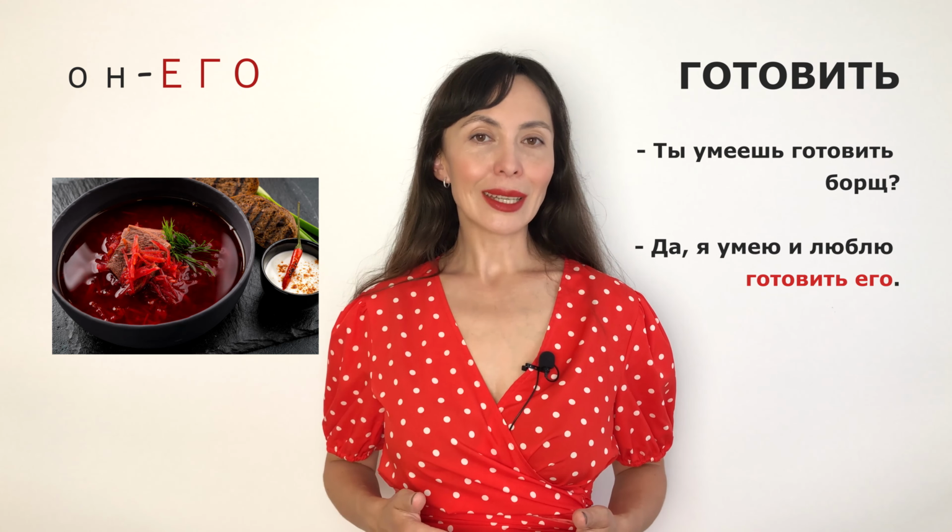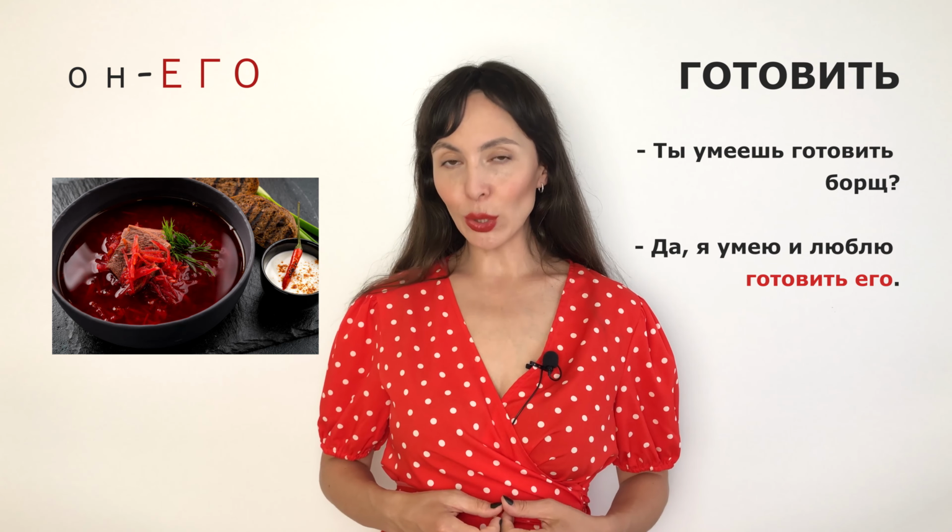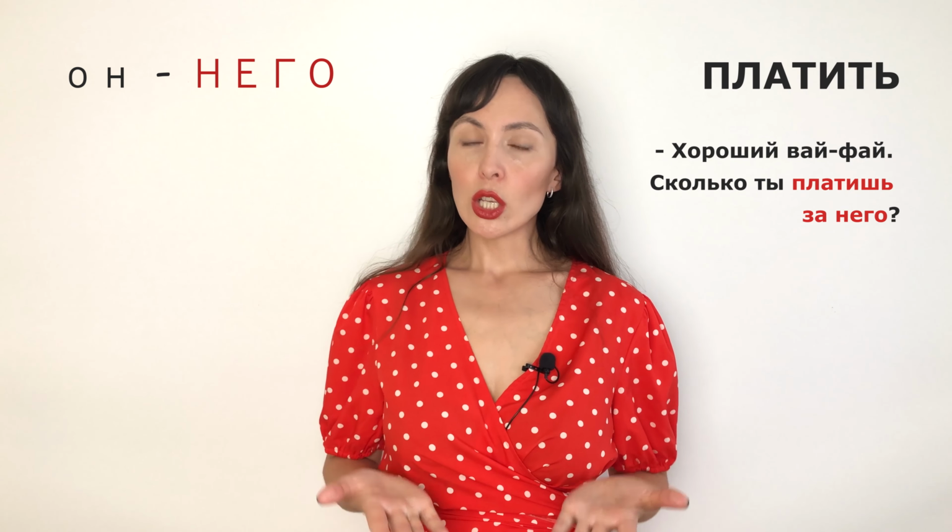Да, я умею и люблю готовить его. Ты смотришь сериалы? Нет, я не смотрю их. Хороший Wi-Fi. Сколько ты платишь за него?